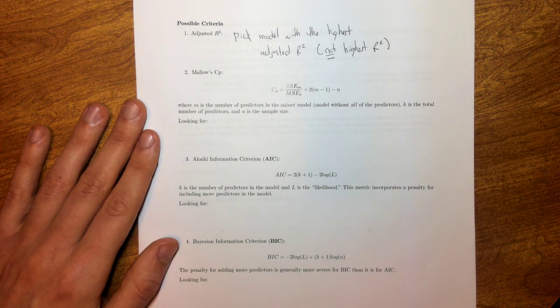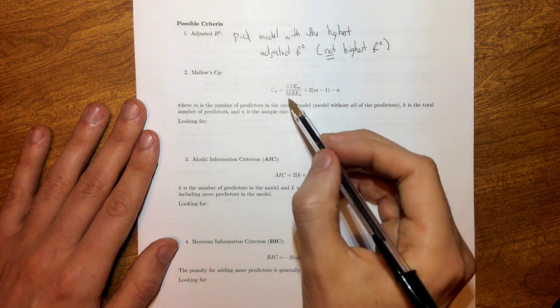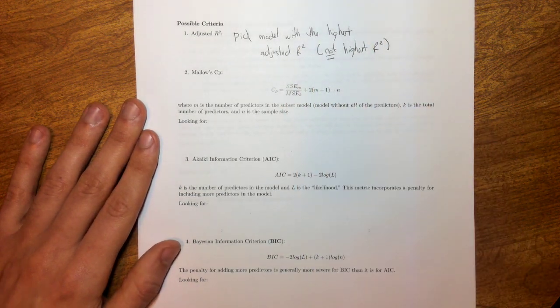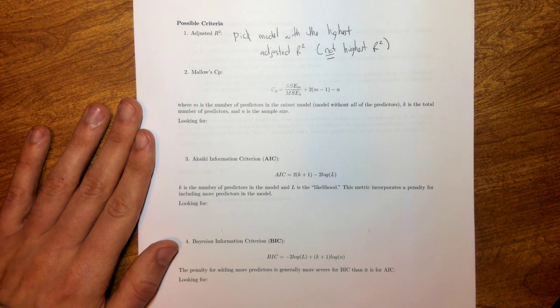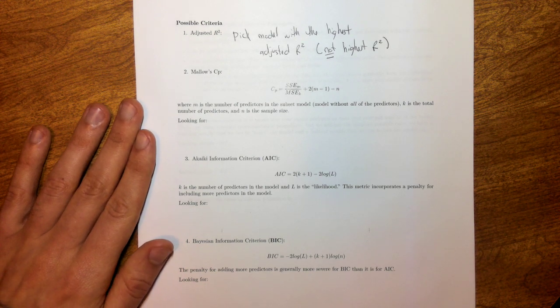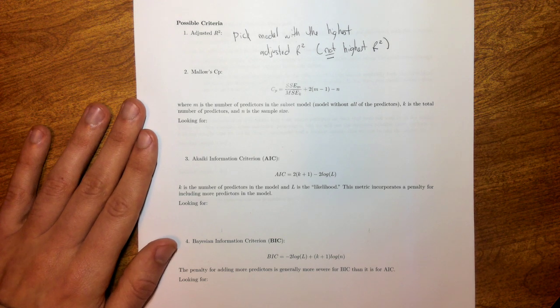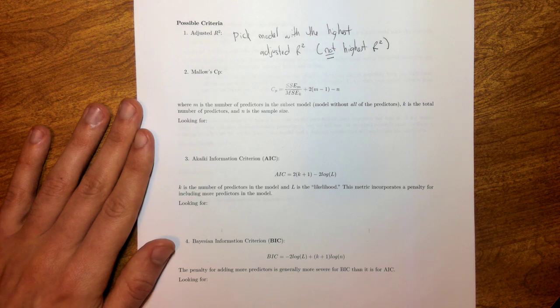The remaining 3 are similar to the adjusted R squared in that they're all going to involve a term that rewards good model fit, and then another term that penalizes the number of predictors in our model, because we don't just want a model with millions of predictors.